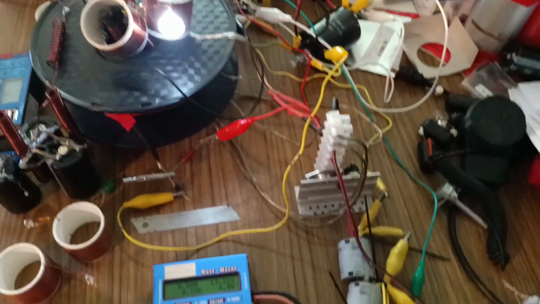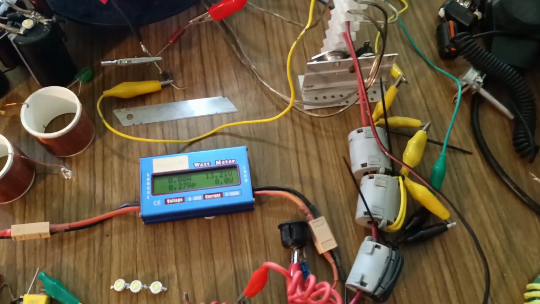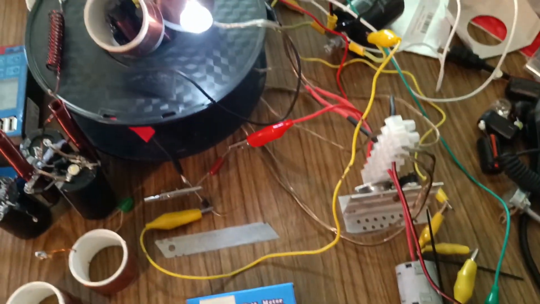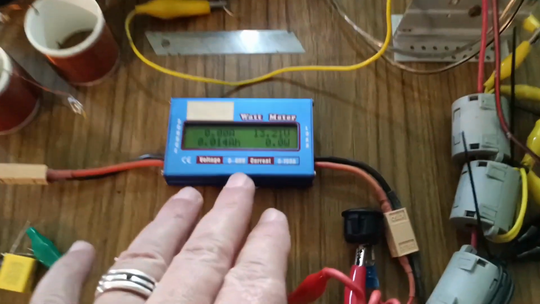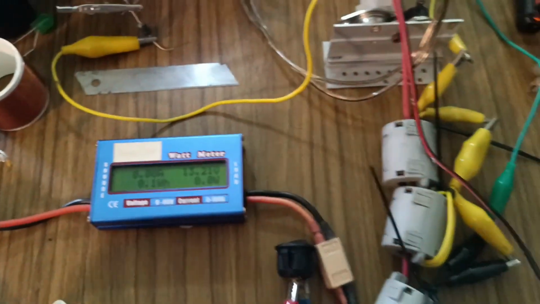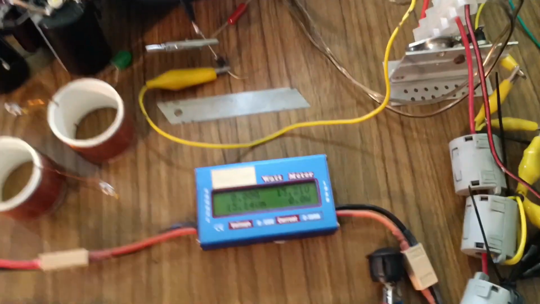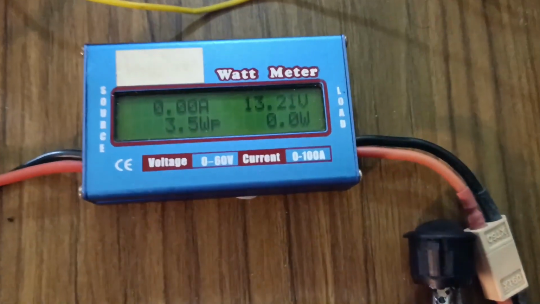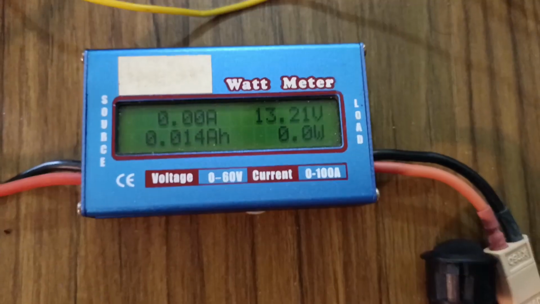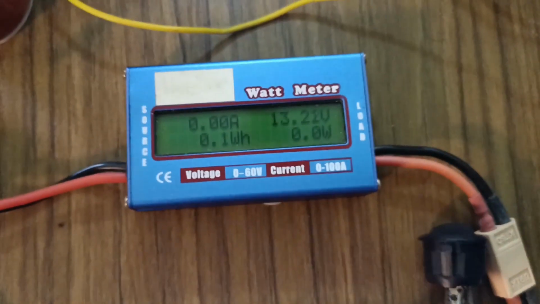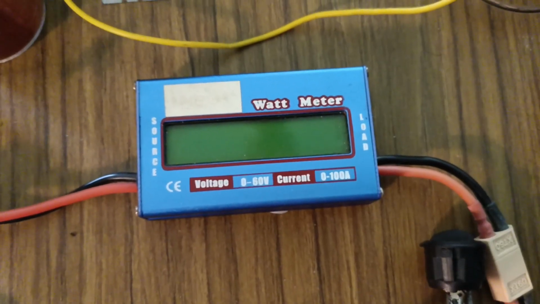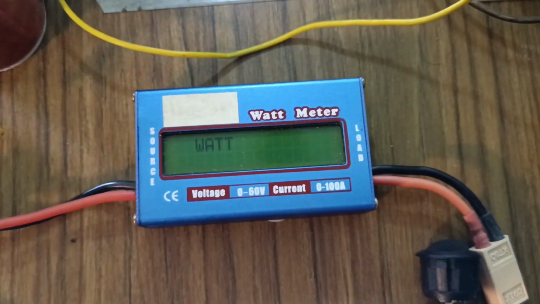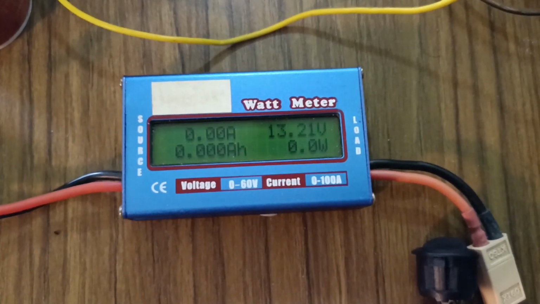90% of what you see here is experimental. And practically, to achieve this, none of all of that is required. When you've got a circuit that is not actually consuming anything, and if I turn that off and reset that meter, we can see that there's no current draw and no accumulation.